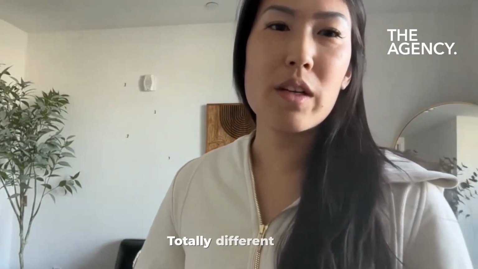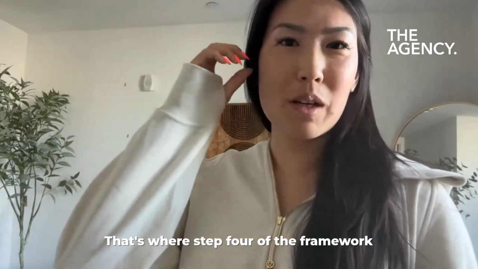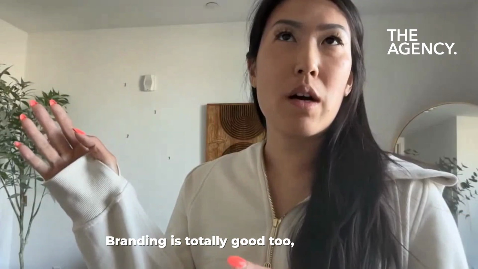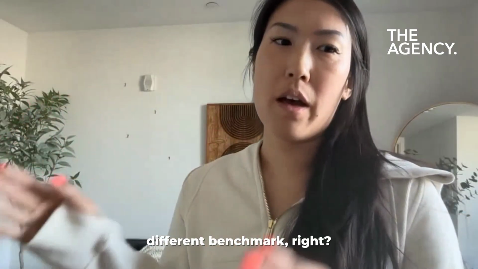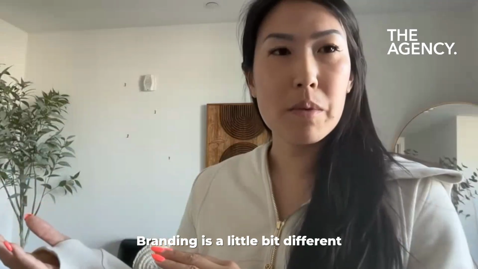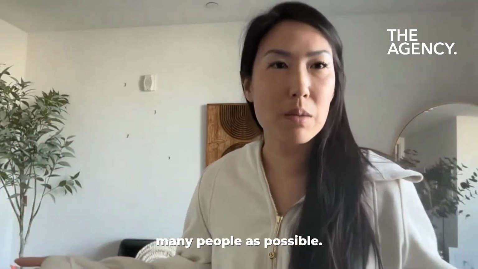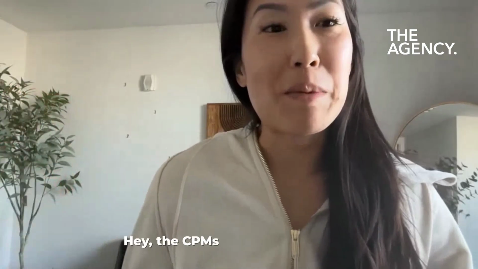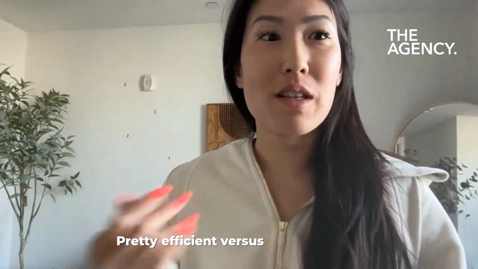It's totally different KPIs. That's where step 4 of the framework comes in, the learning piece, which is KPI. Branding is totally good too, but it's a completely different benchmark. Everything we talked about today was more like ROAS, return on the money you're spending. Someone's not going to see your branding ad and convert right then and there. It's more about getting in front of as many people as possible. Sometimes people do YouTube for that because the CPMs are pretty efficient versus other CTV players.